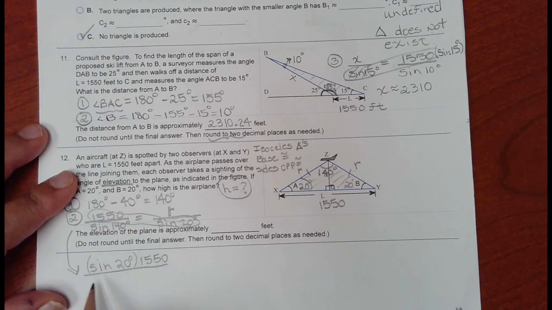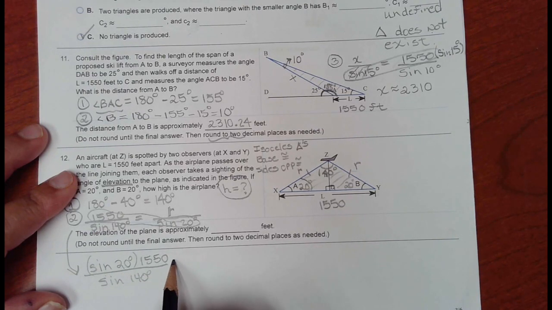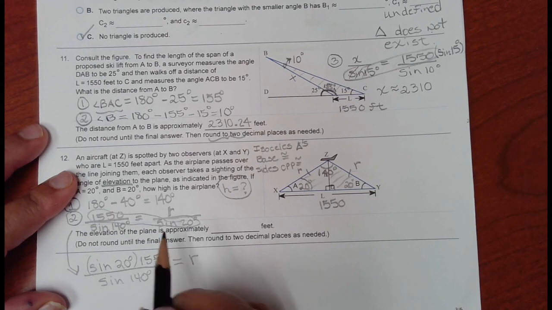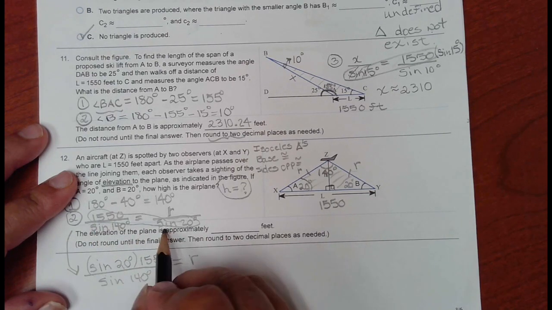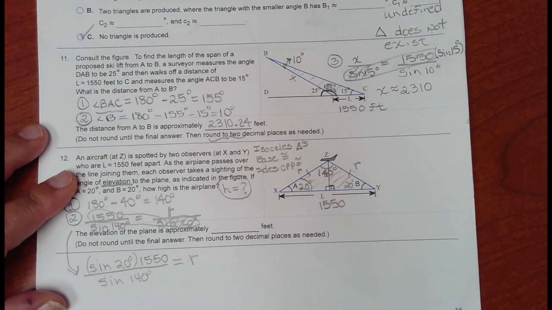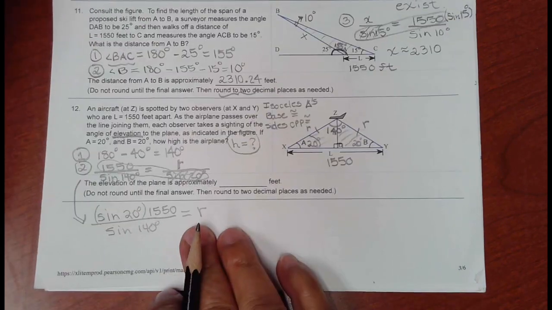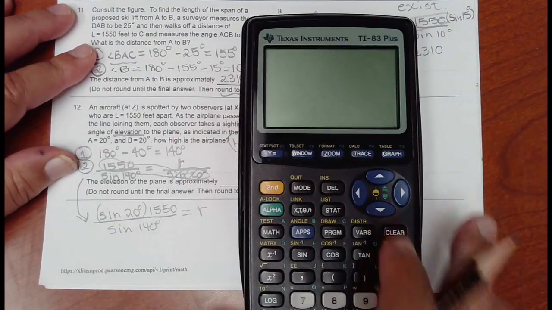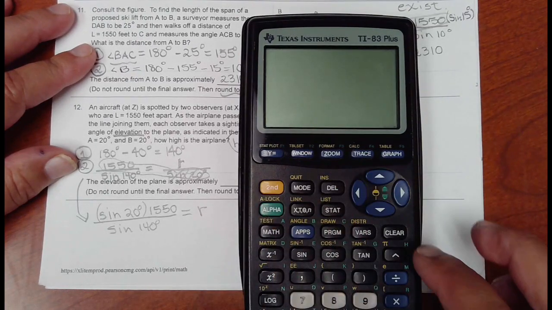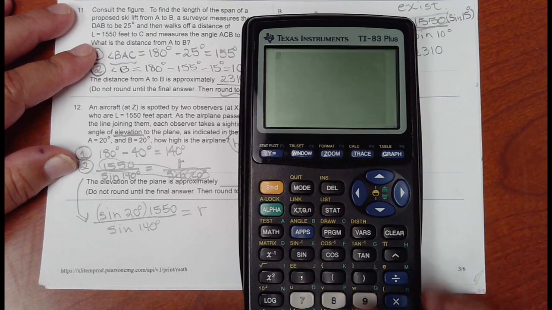At that point, get in your calculator. So it's sine of 20 times 1,550 divided by sine of 140. That gives us 824.7377.